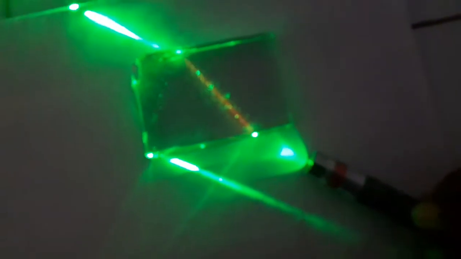So you can easily see that there is a deviation. The first deviation occurs here, from air to glass medium, and then the second deviation is from glass to air medium.